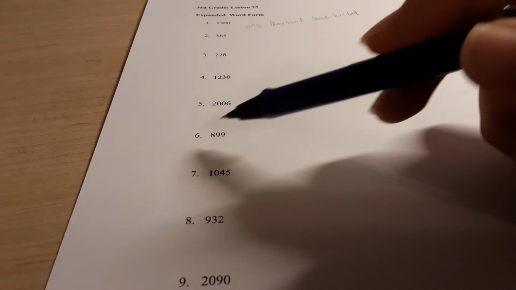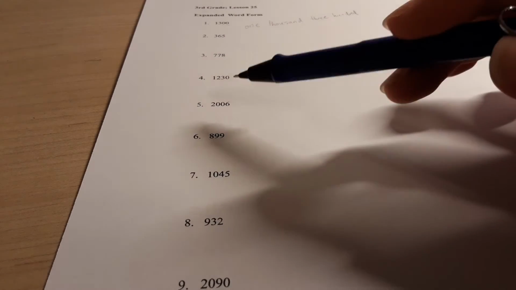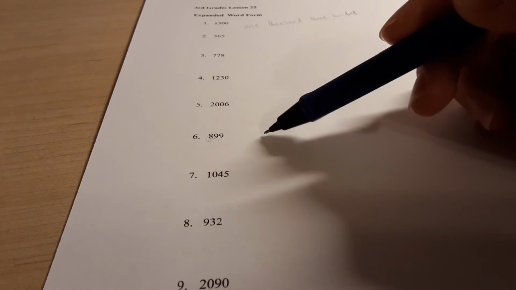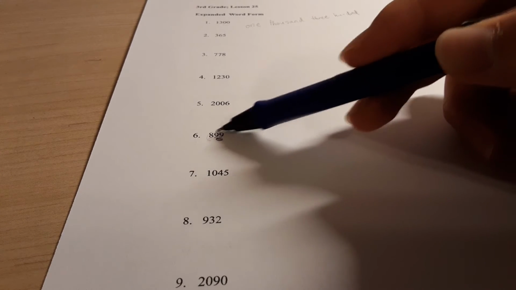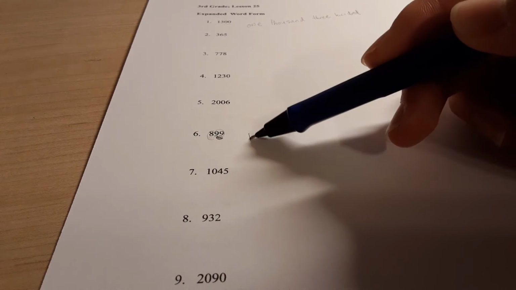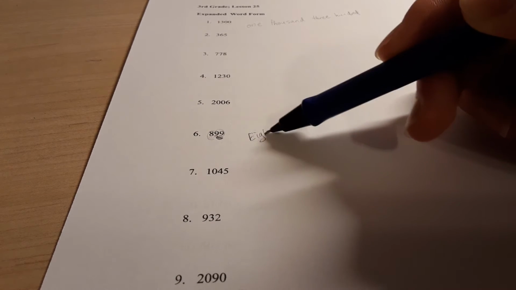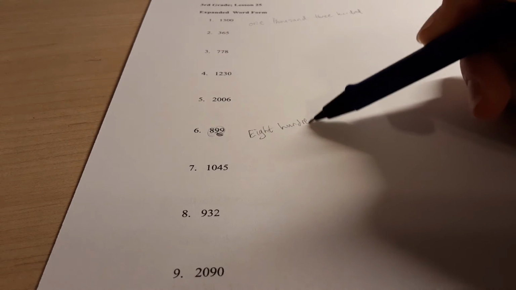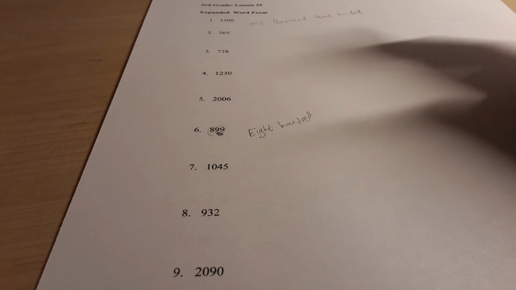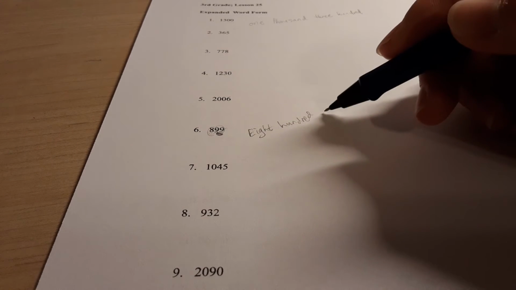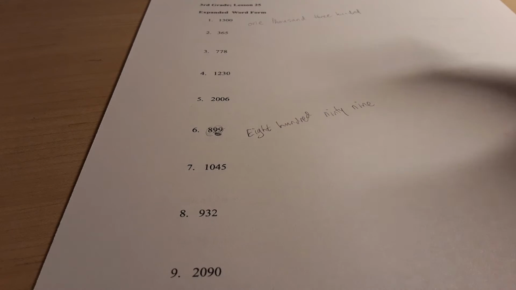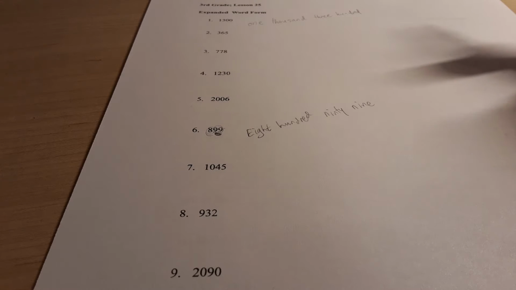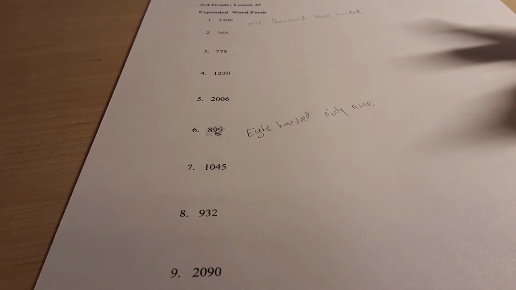Let's try another one. What about number 6? First you see the number 8, right? So it's 800, because there are 2 digits after the 8. So it's going to be 800, and after that 99. That's all. So 899, like this. You just write down what you would typically read aloud.